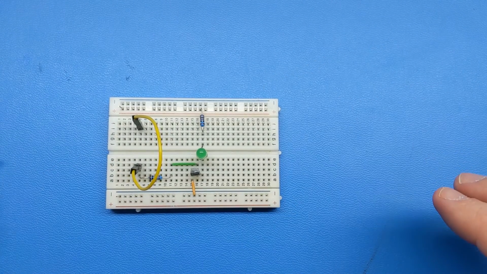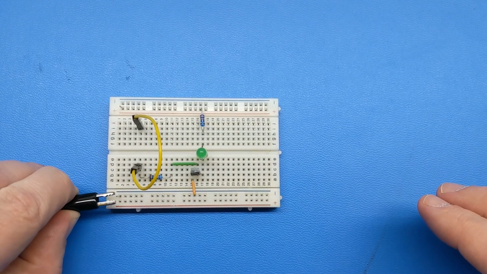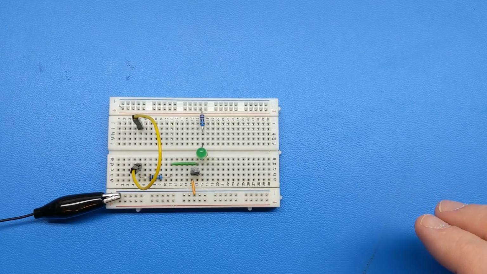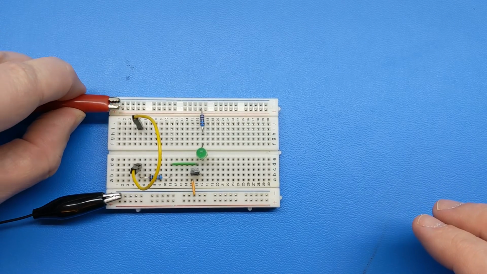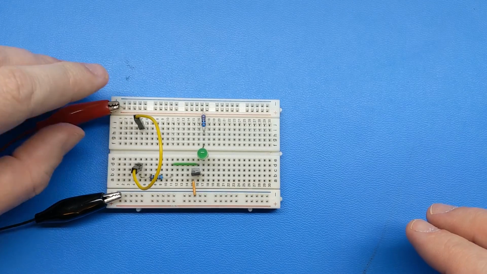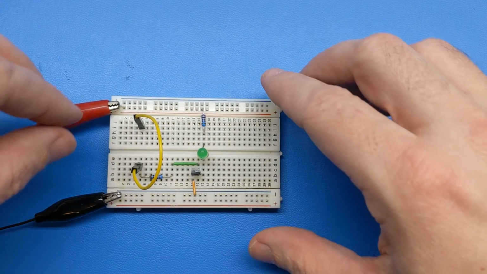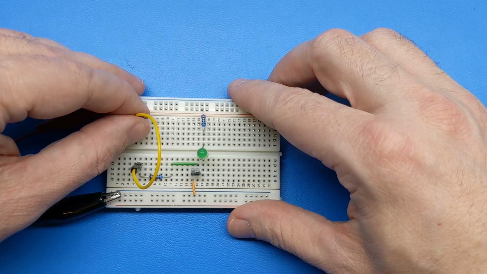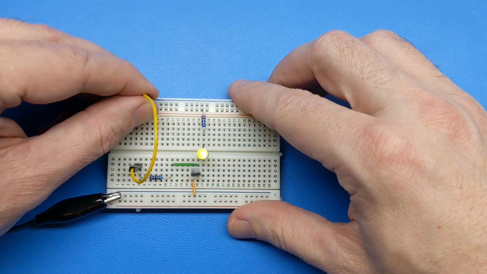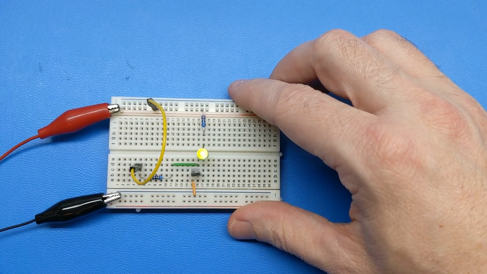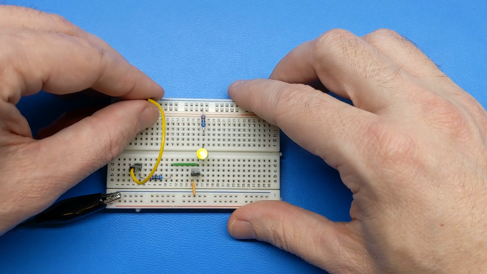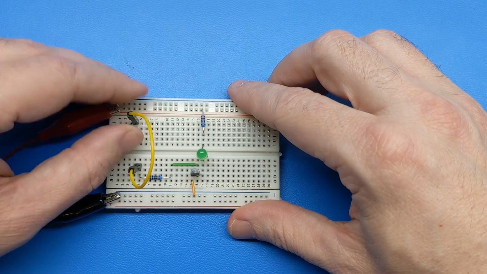I'll go ahead and apply power to the circuit. My power supply is set to 8 volts. The black clip is ground and I'm connecting that to the bottom of the circuit, and the red clip is plus 8 volts, which I'm connecting at the top. And now you can see when I apply a positive voltage to the base of the transistor, the LED turns on. And when I remove that voltage, the LED turns off.